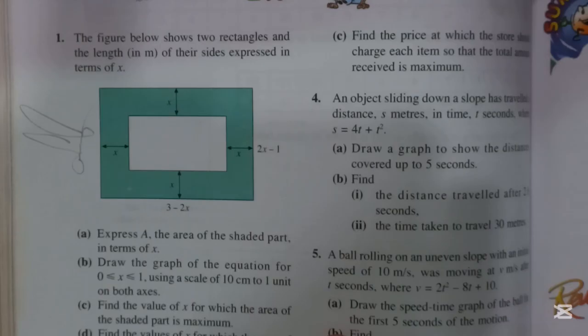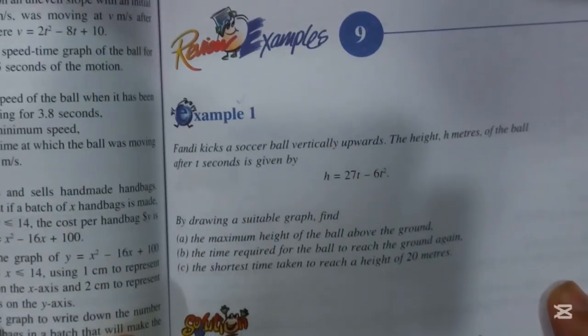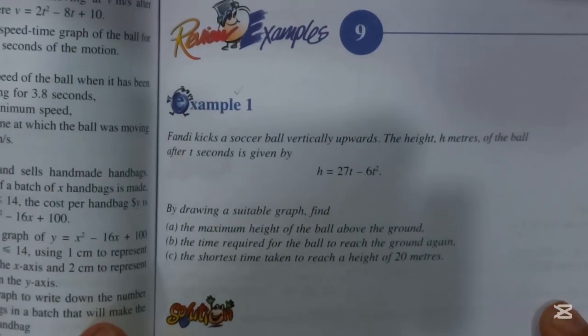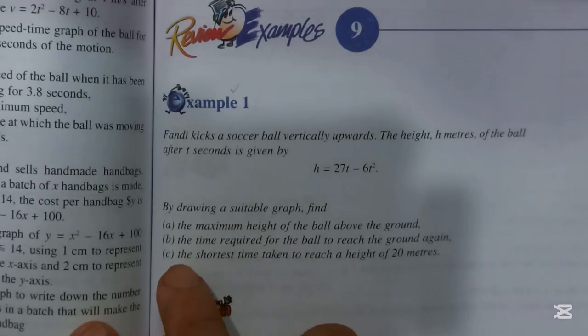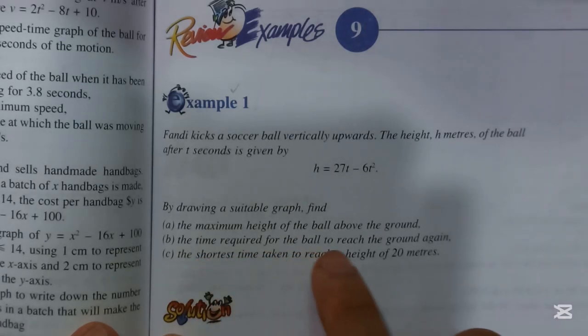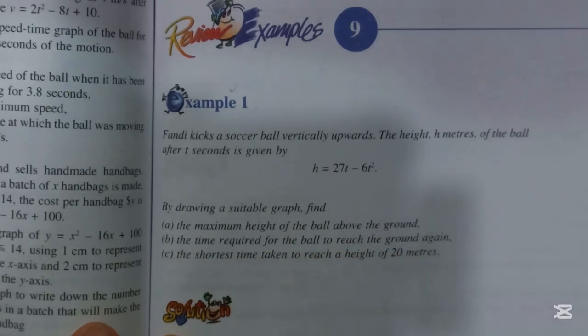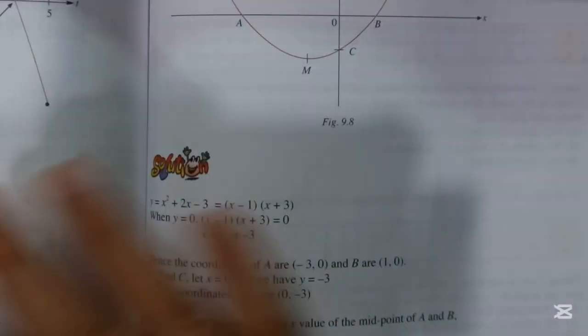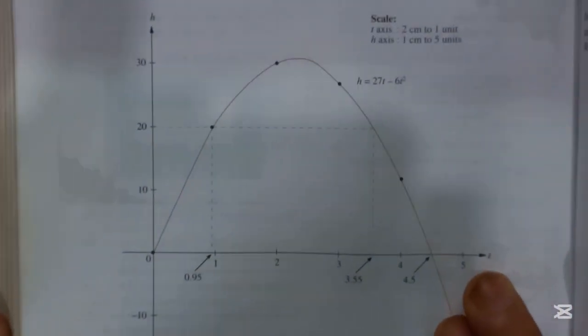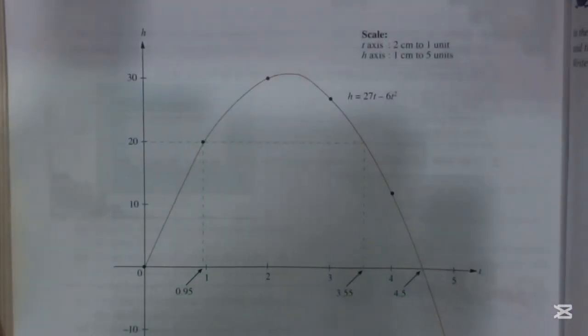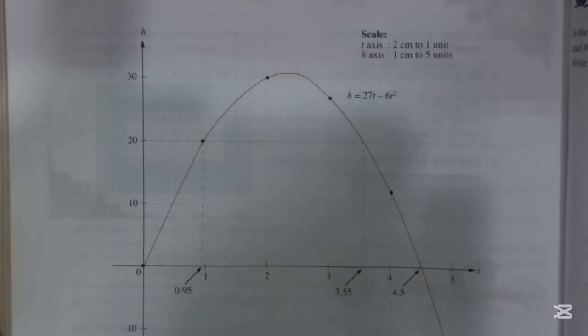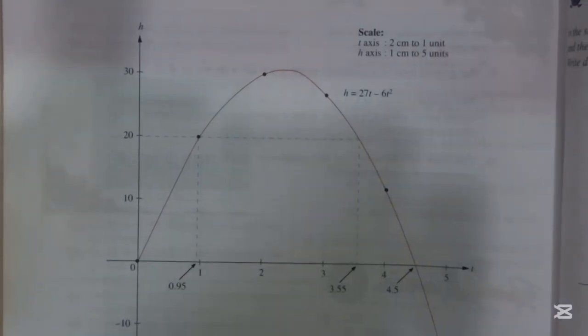So the next thing that is required. Look now, B part: the time required for the ball to reach the ground again. It means first we have to check from where the ball has started the journey.